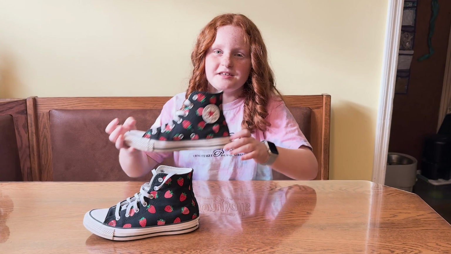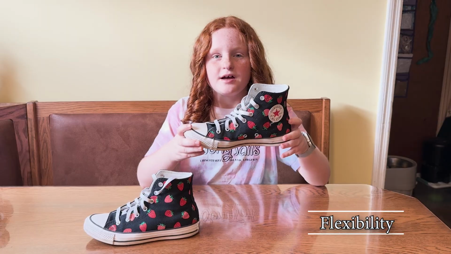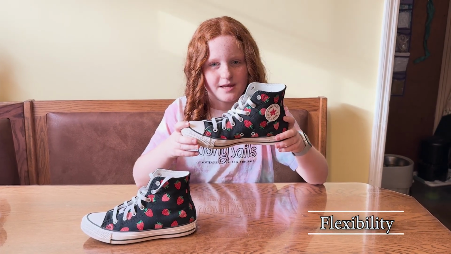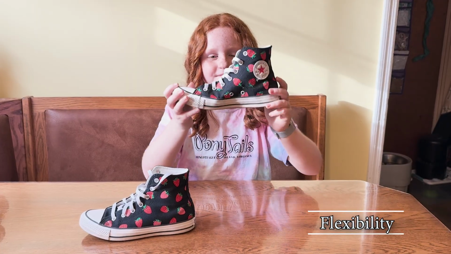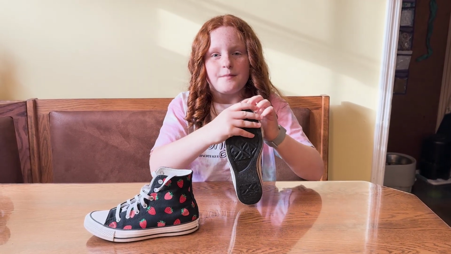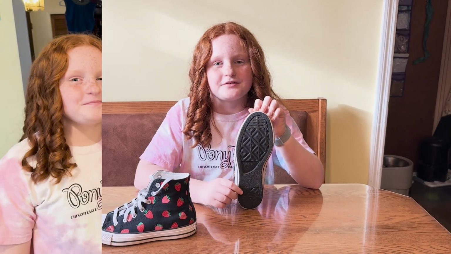My next object is sneakers. The main property of sneakers is flexibility. Flexibility is the ability to bend easily and return back to its original shape, like this. Another property of sneakers is insulators. The rubber sole on the bottom of the shoe protects my feet from hot or cold ground.